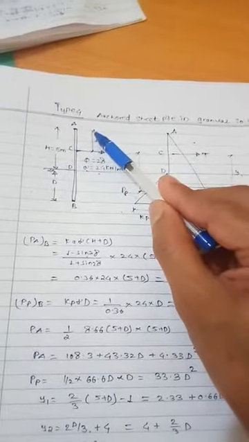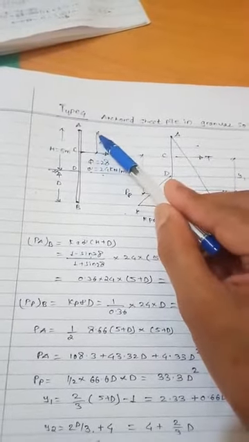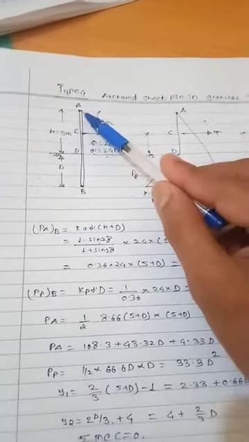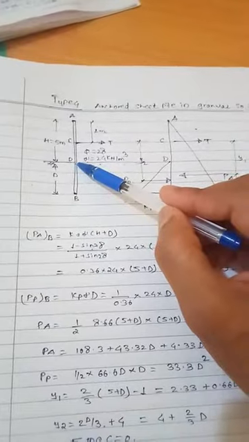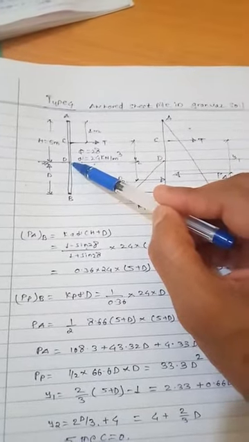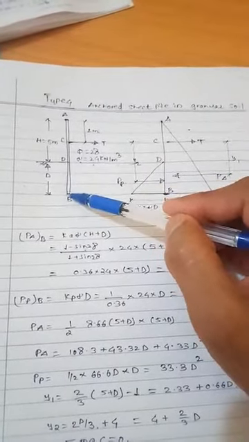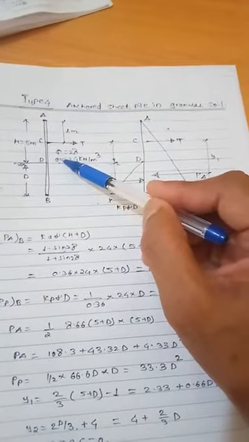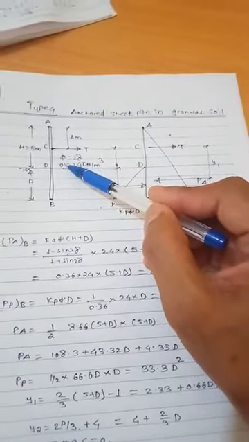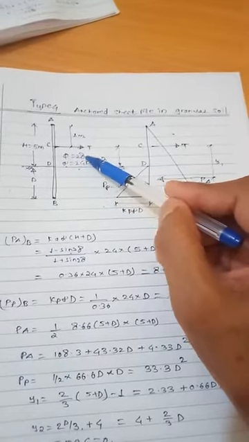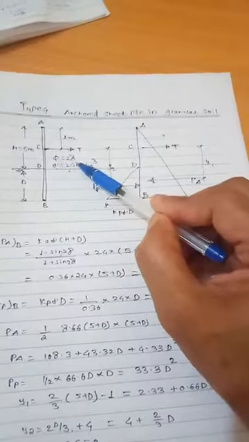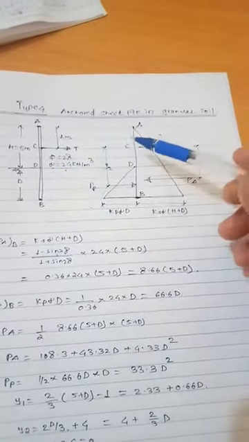Here the position of the anchor rod is given from the earth level, it is at 1 meter. The height of this sheet pile from ground level to dredge level is 5 meter. We have to find out the depth of embedment. This is type 4, anchored sheet pile driven in granular soil. The soil is granular, having phi 28 and gamma 24 kilonewton per meter cube.